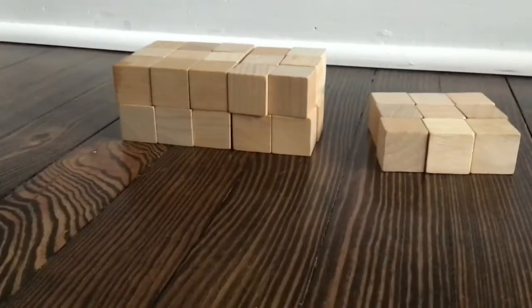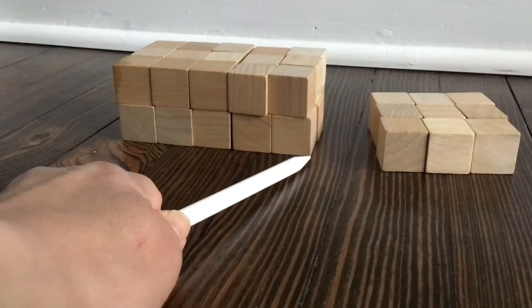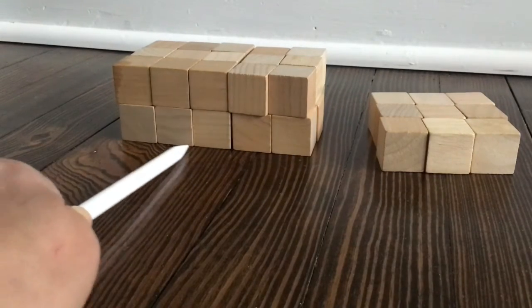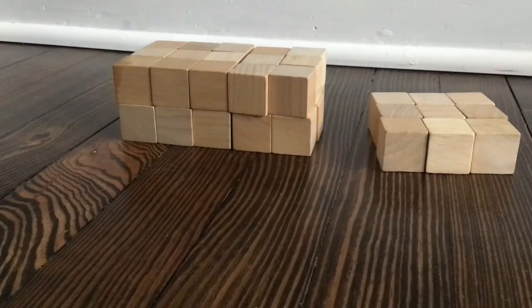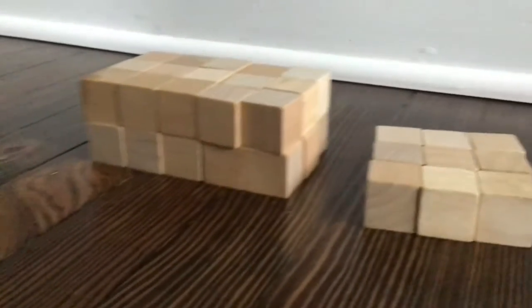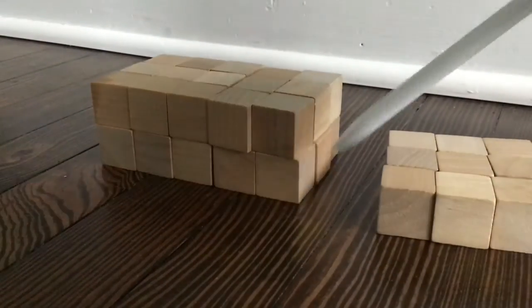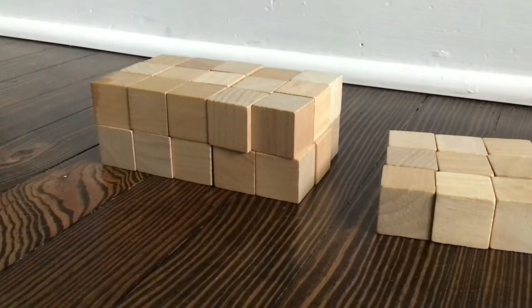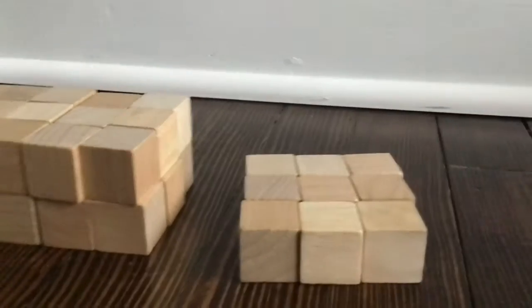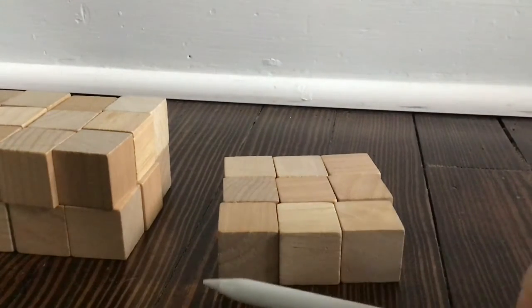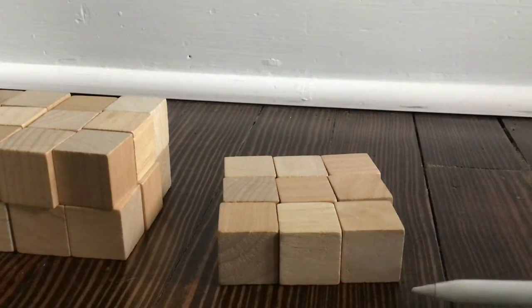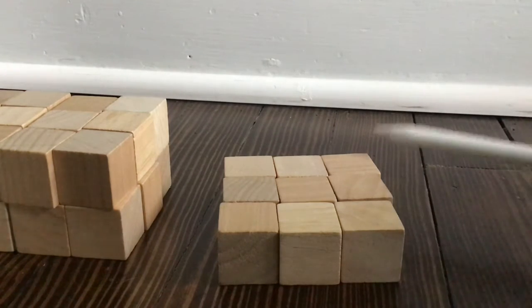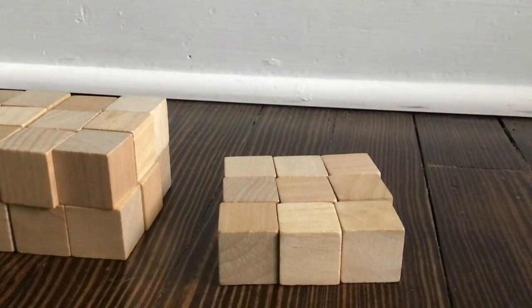So now this part of the figure, the length is 5 and the width is 3 and the height is 2. 5 times 3 times 2. This part of the figure, the length is 3, the width is 3, and the height is 1. 3 times 3 times 1.